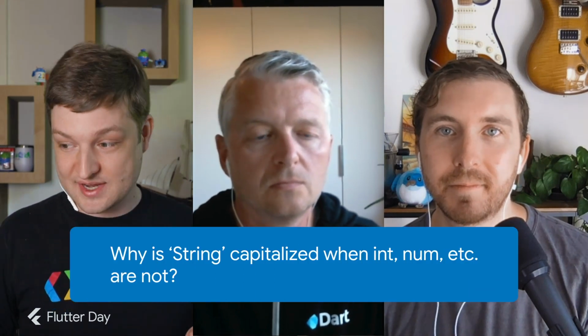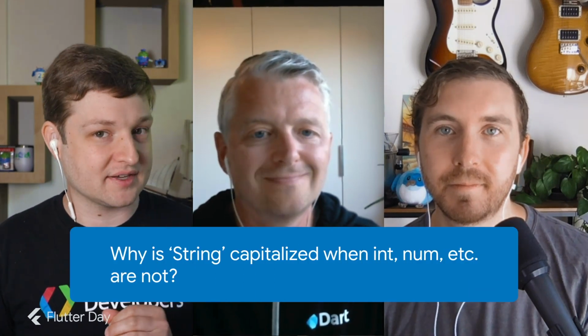So getting into maybe our fundamental, our primitive types a little bit. There's a couple of questions in this vein. So Khalid is asking, why is String capitalized when int, num, etc. are not?